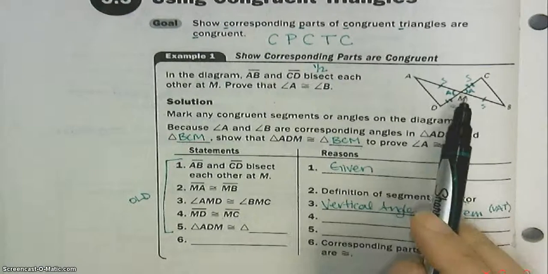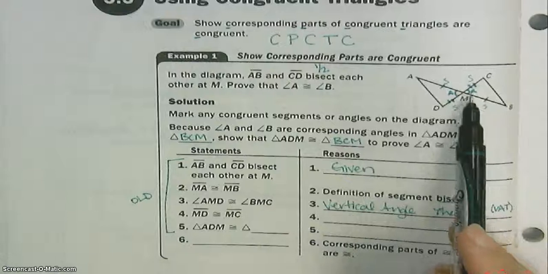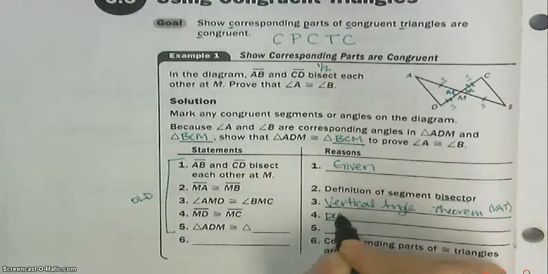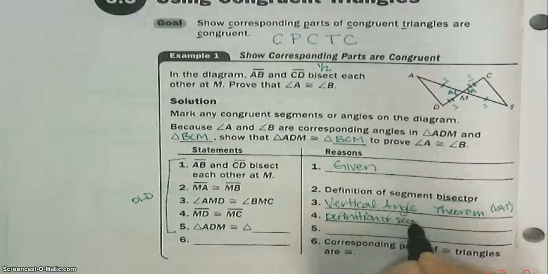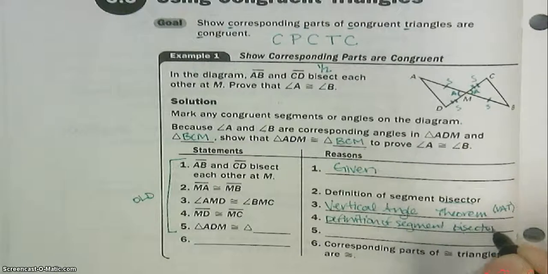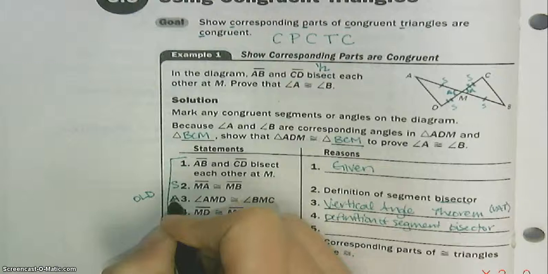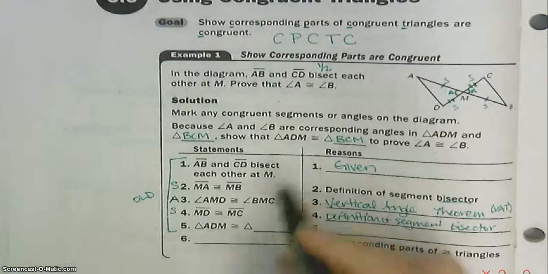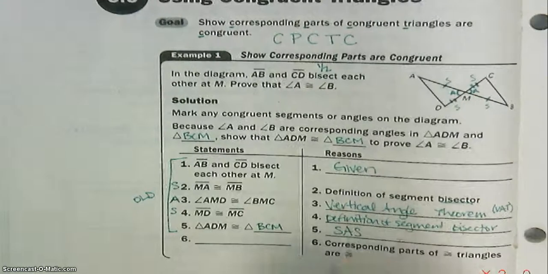Then how do we know that MD is congruent to MC? Well, it also got cut in half by the bisector. That's the definition of segment bisector. That's how I know those pieces were equal. So look, I talked about a side here, I talked about an angle here, and I talked about a side here. And like we said, ADM is congruent to BCM because of side, angle, side.